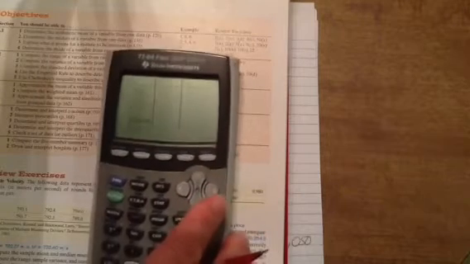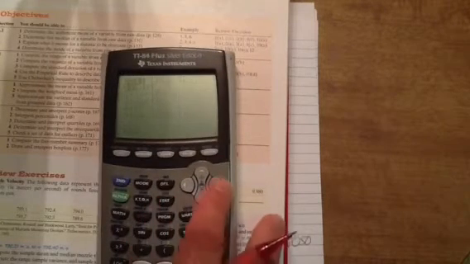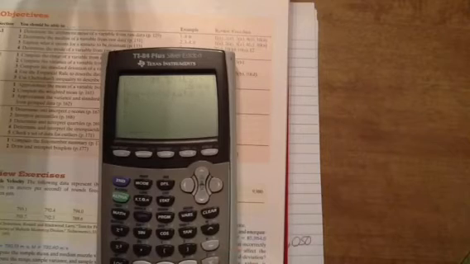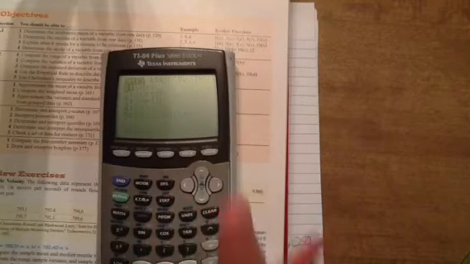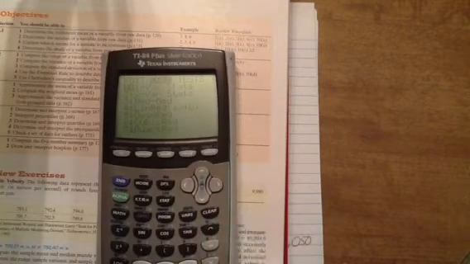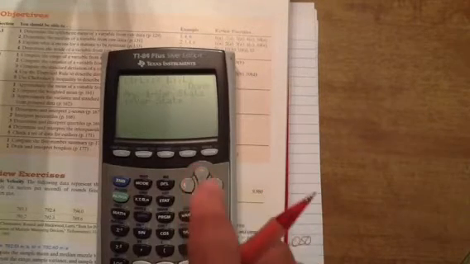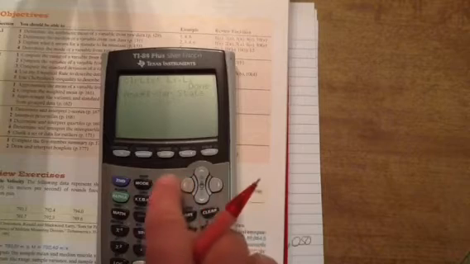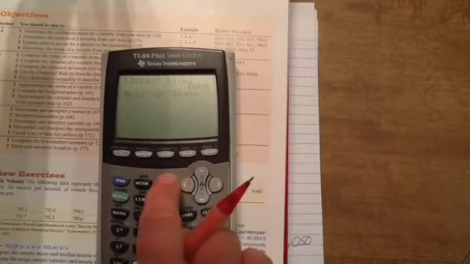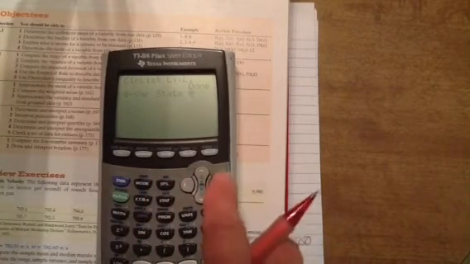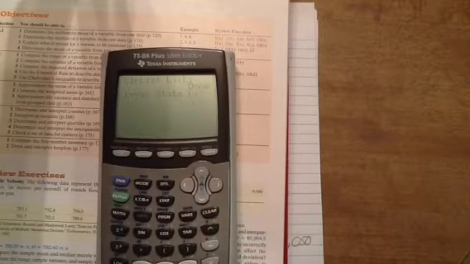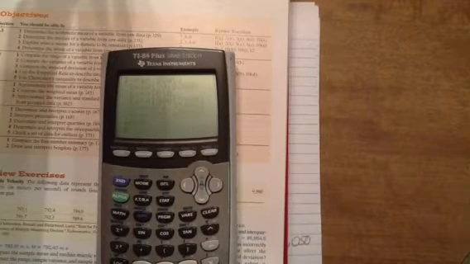So now what I'm going to do is stat, calculate, one variable stat, list 1. So here's what I've got.